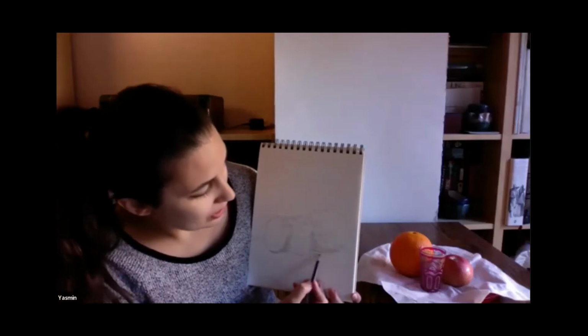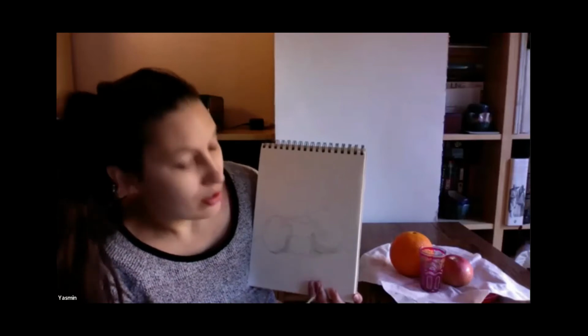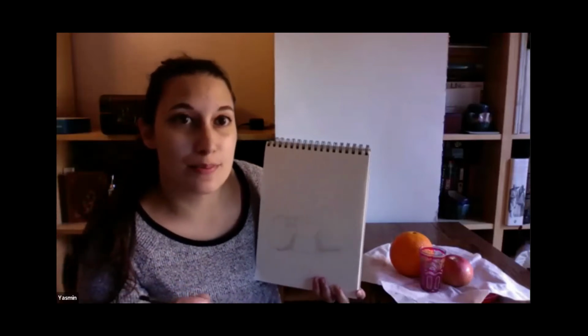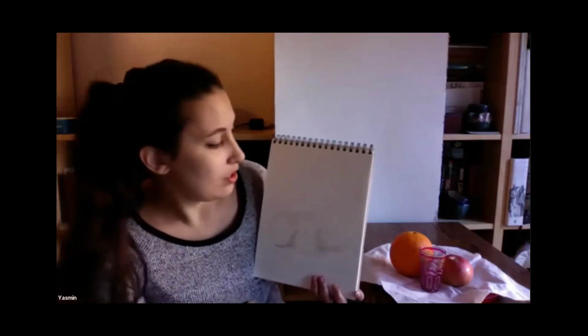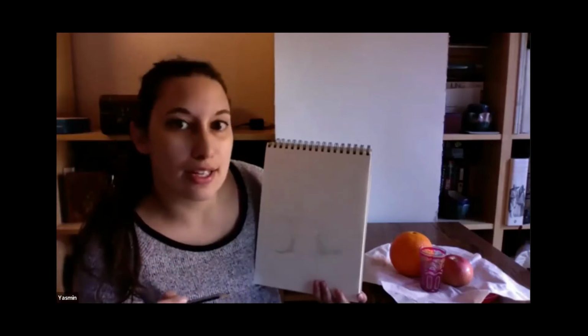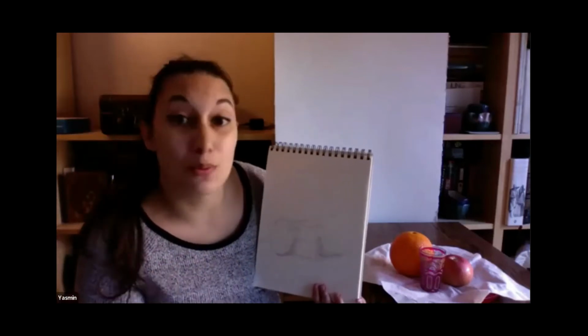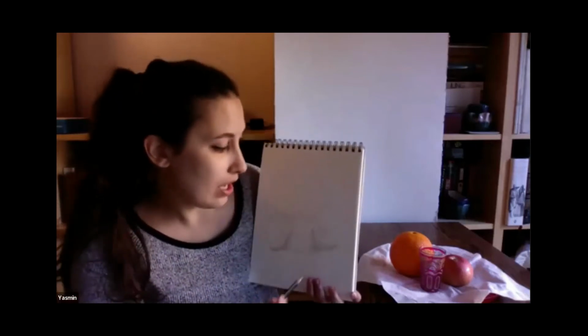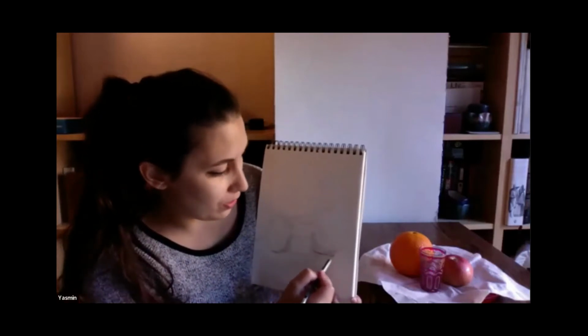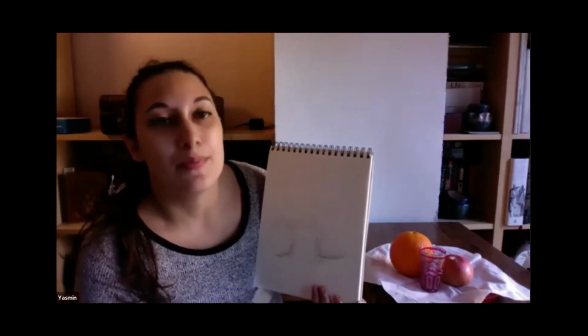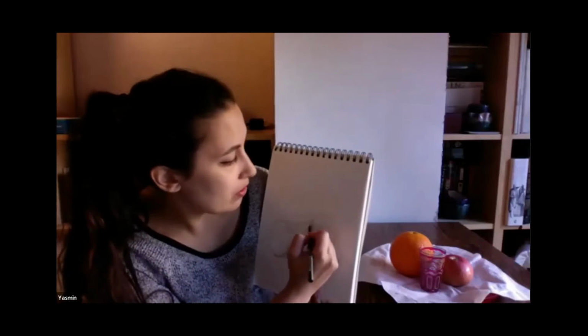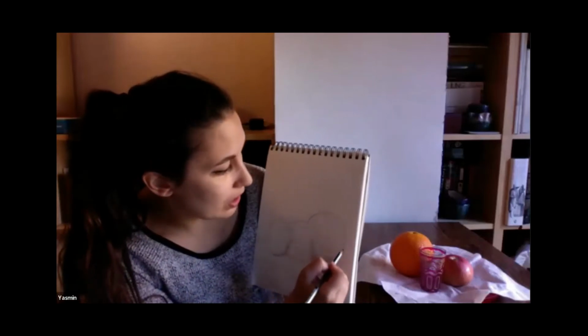I always find it best to start with thinner, lighter lines because they're easier to erase. That way you have a better idea of what you're doing, and then if you don't like it, you erase and start again. Whereas if you start out with the thicker, dark lines, those can be a little harder to get rid of and erase.